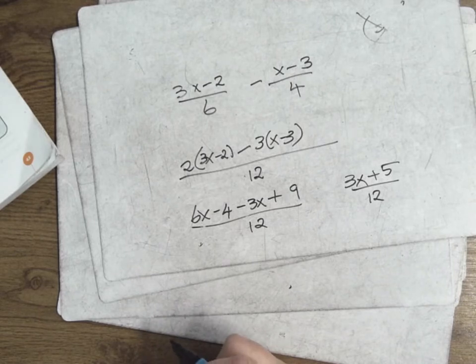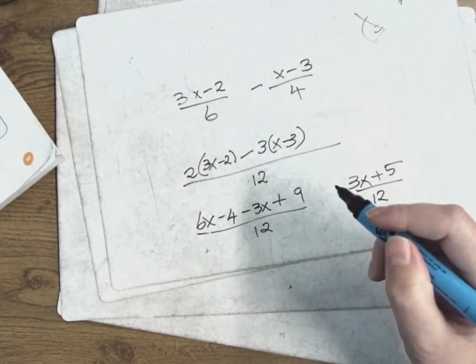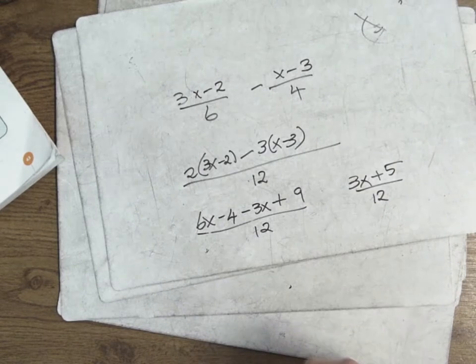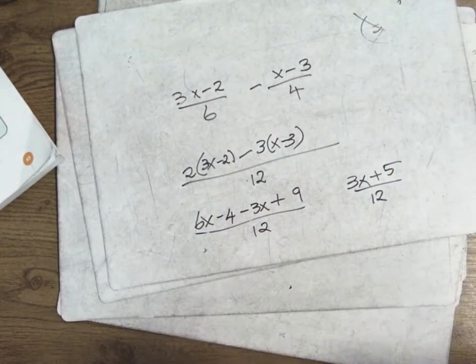What was the question for that? It would be simplify, or express each of the following as a single fraction. So take two fractions and make them one fraction.